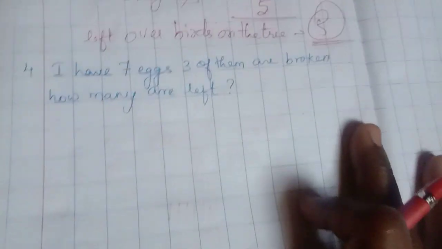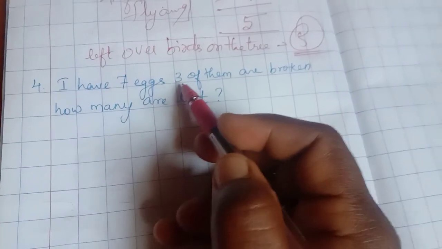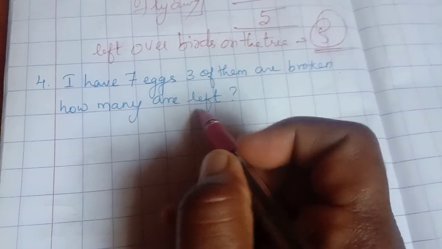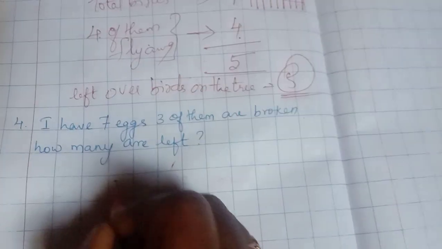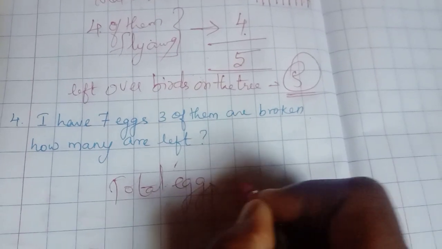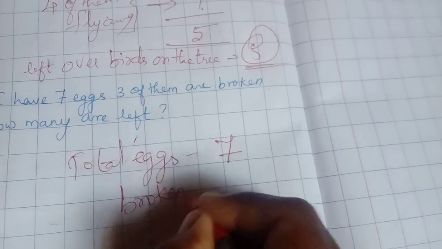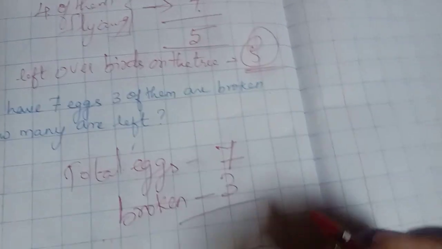So next we will see one more sum also. I have 7 eggs. 3 of them are broken. How many are left? So this is also a subtraction sum. Total eggs is 7. How many are broken? 3.